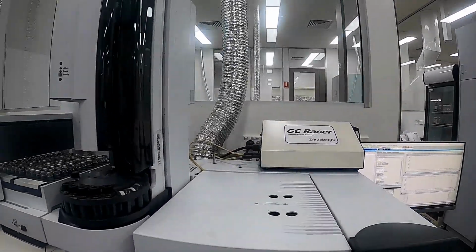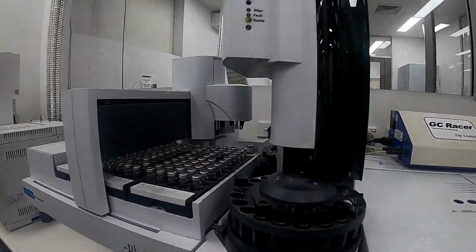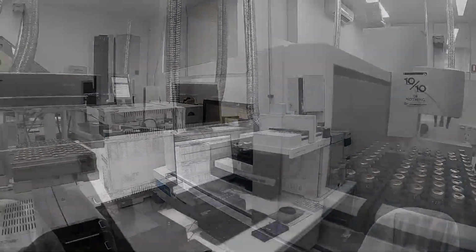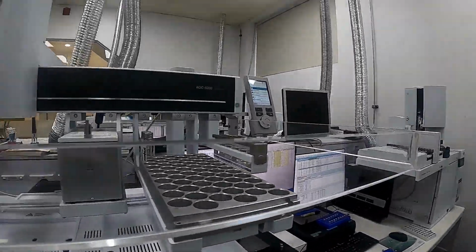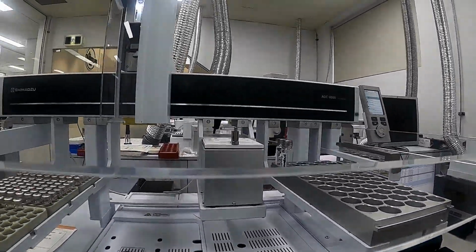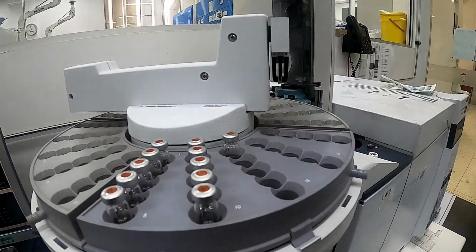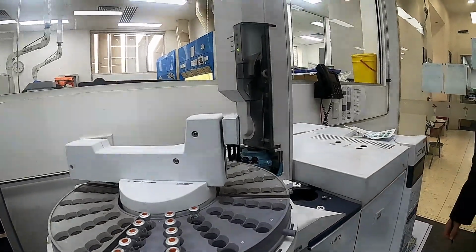Once our samples are extracted for our semi-volatiles, they come into this instrument room. This is for tests like PAHs, OC, OP pesticides, speciated phenols, phthalates, and full SVOC scans of over 200 analytes. All these are analysed by GCMS.